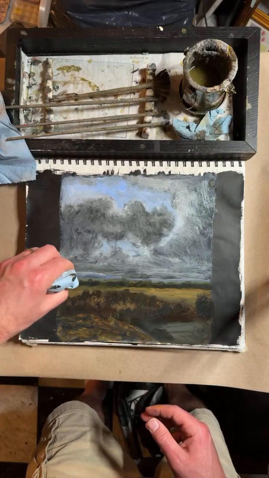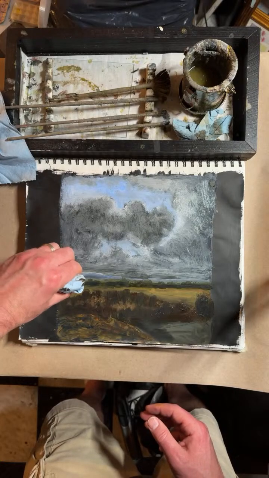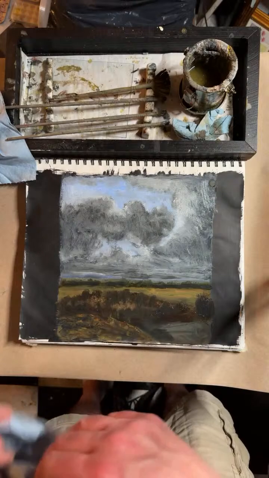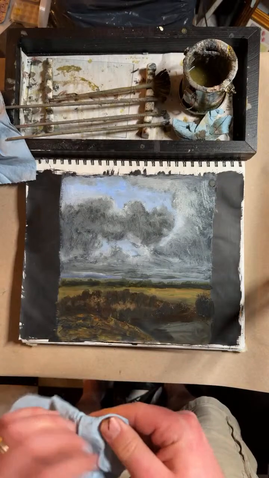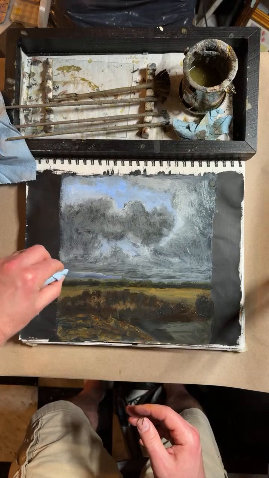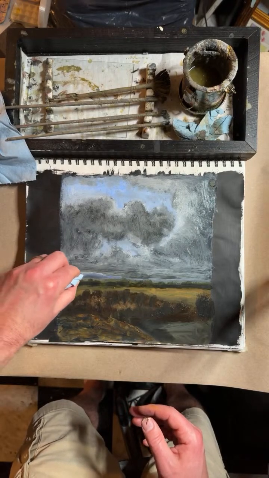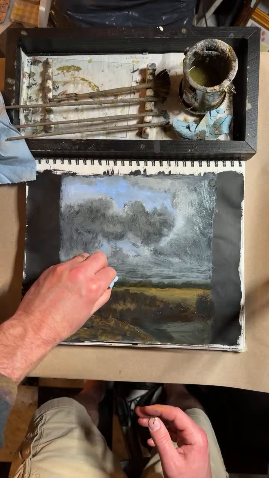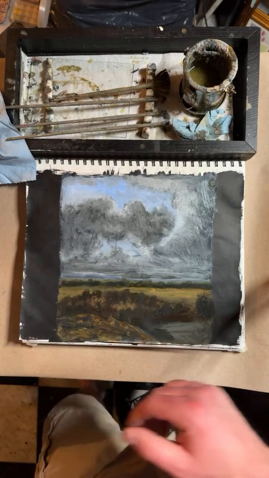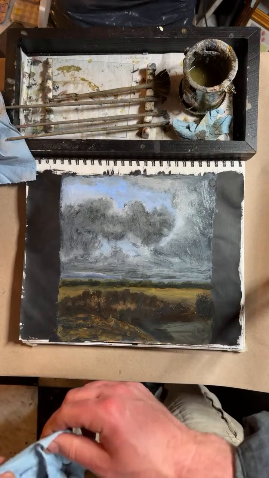Toward the bottom of these mountain ranges, we're going to just let some of that black underpainting of that acrylic gesso come through toward the mountain ranges might be meeting the bottom of the rolling hill there. There we go. Okay.